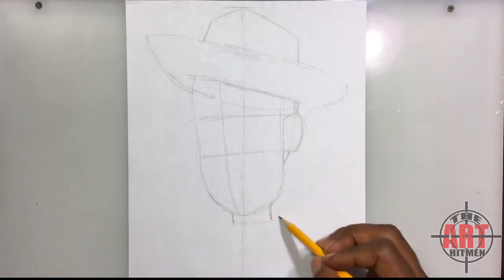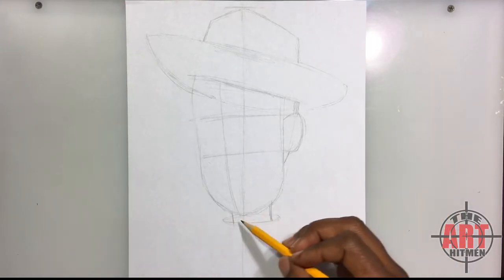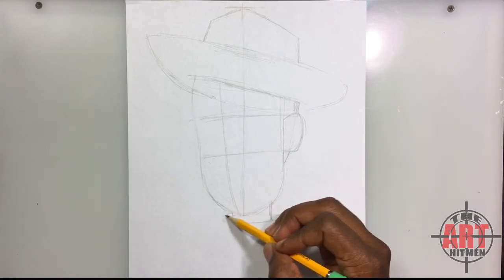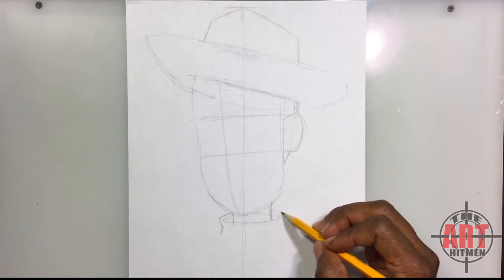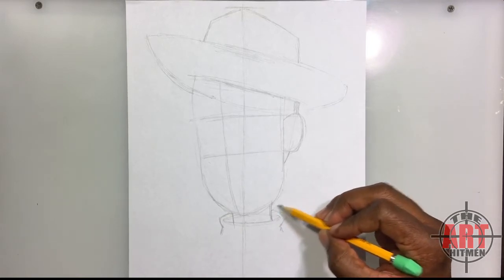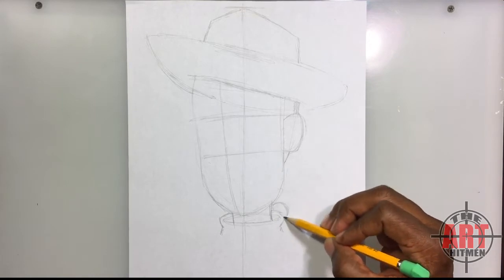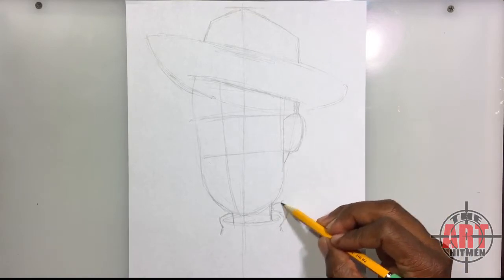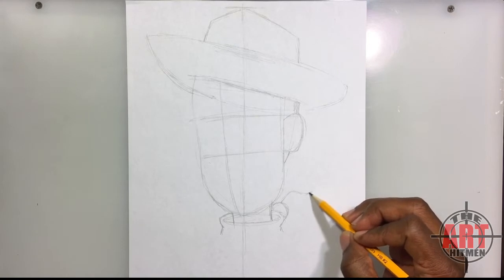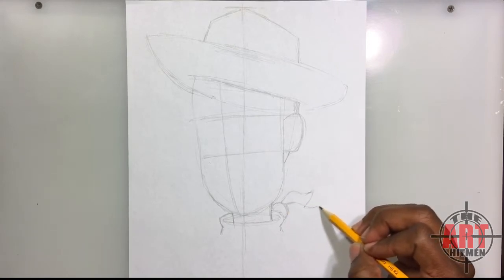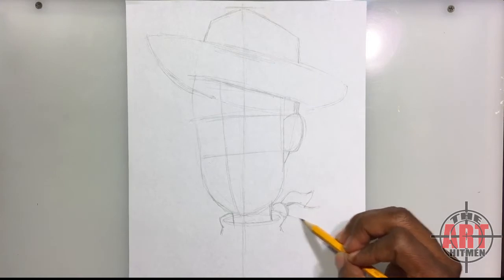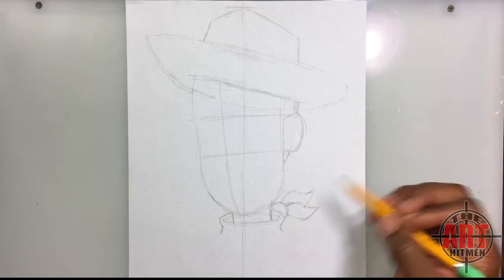Then what we want to do is put an oval shape for where his shirt, or I should say, sorry, he has a collar that comes in around about like here, and it's a tie in the back of it. So you just put a little circle or half circle right here, and then sketch a tie in, and then come around. Then the other side of it here, and bring that close to right here.